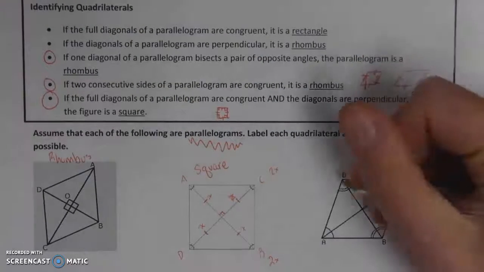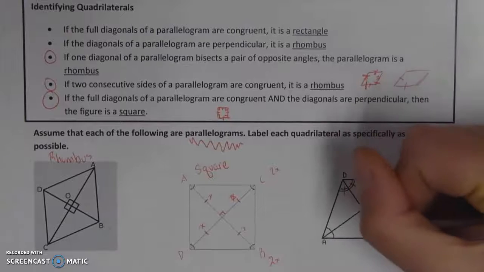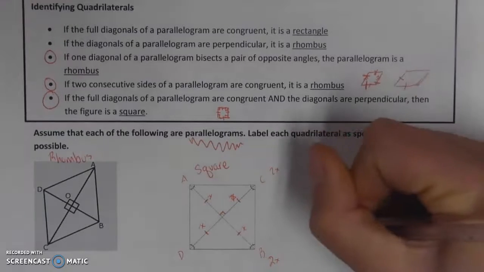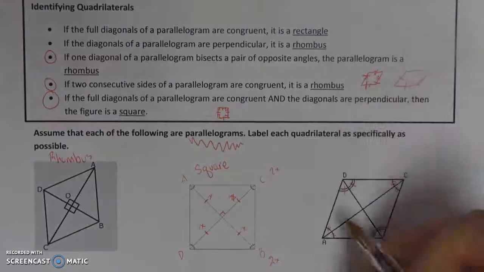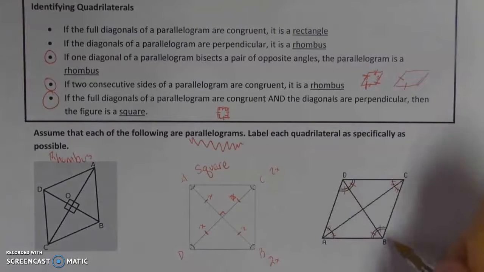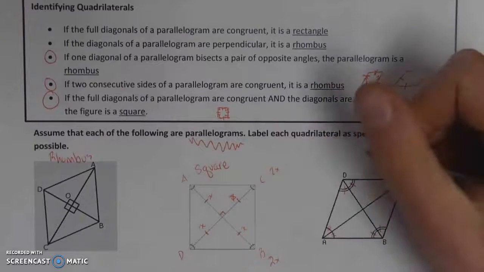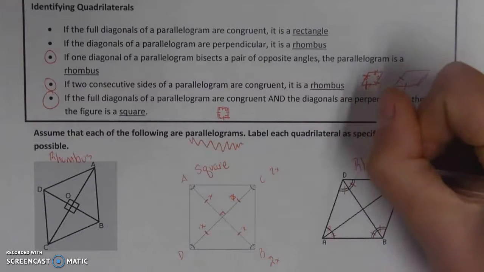Next, notice how we have these markings. And I'm going to add this in just to be extra clear. What this is saying is that the lines here, our diagonals, are bisecting our angles. Now, I don't know anything else about them. I don't know anything about length, but that information alone is enough to say that this is a rhombus.